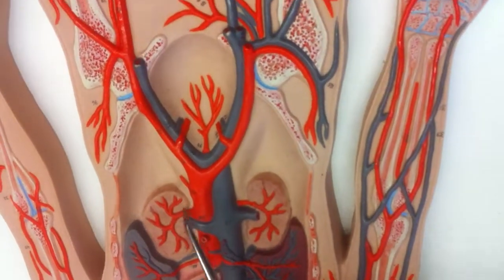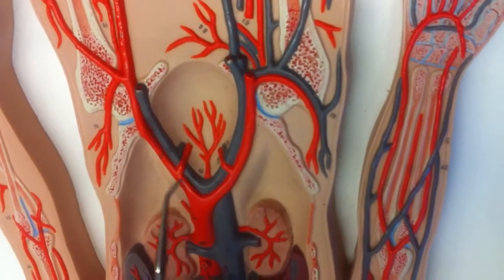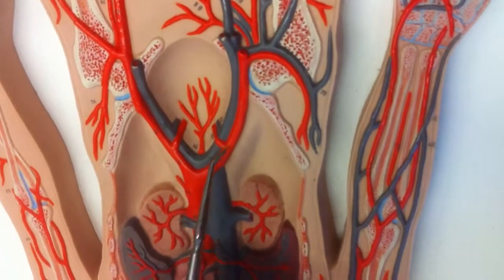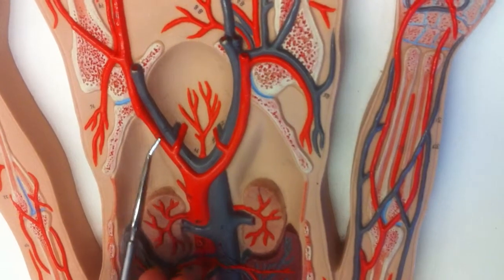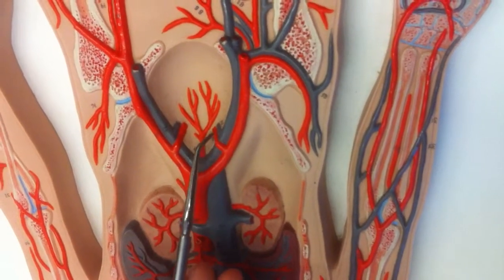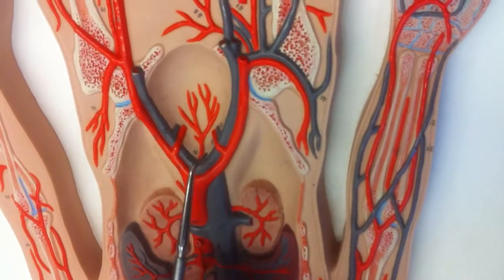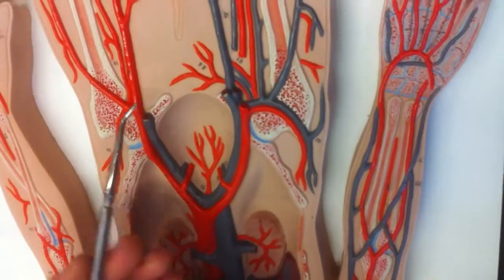The common iliac artery. In the human, there's a common iliac artery. In the cat, I don't think there is. The external iliac artery, 73. Internal iliac artery, 75. The femoral vein, 78. Wait, femoral artery or vein? Femoral artery, sorry.